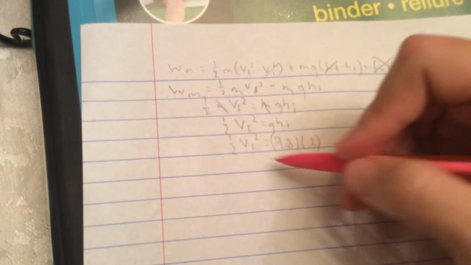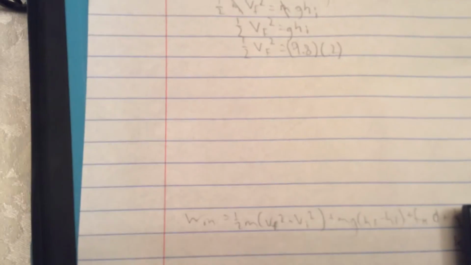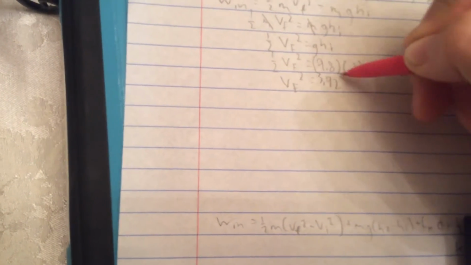Then we multiply each side by 2, and you will get, sorry, I had to get my calculator on the right side, 2 times 2, you'd get final velocity squared equals 3.92.